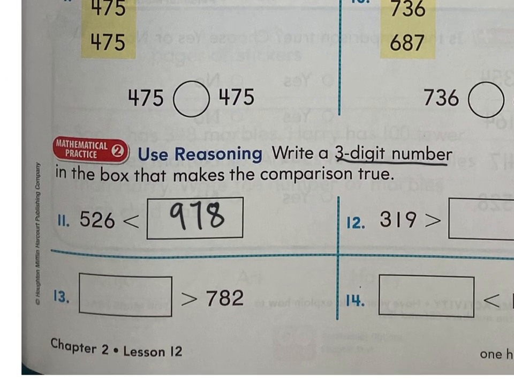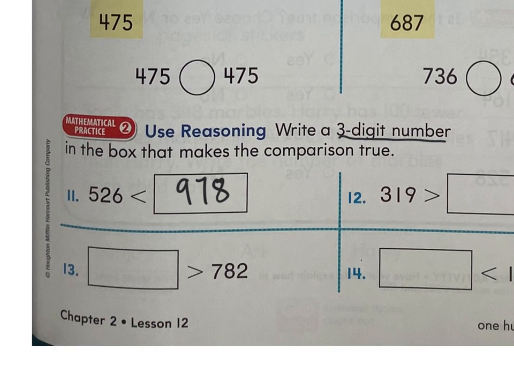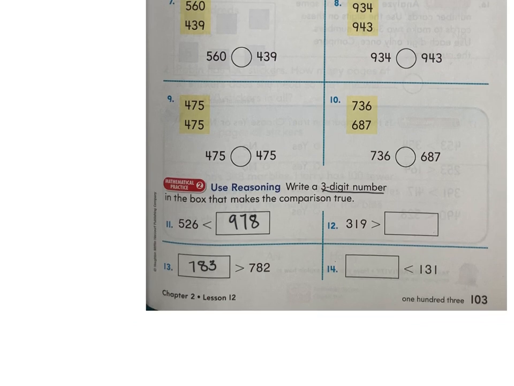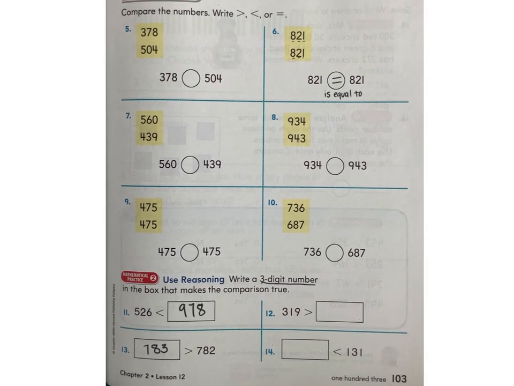Looking at number 13, blank is greater than 782. So now in this box, we need to write a number that's greater than 782. So I chose 783. For the rest of these problems on this page, you can do these as extra practice.